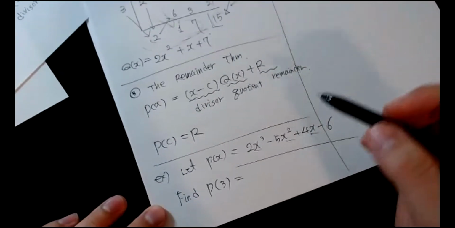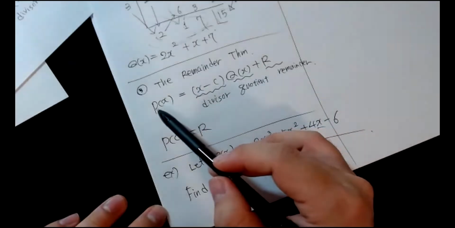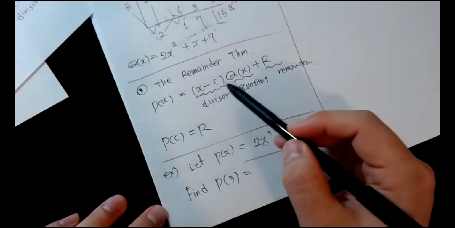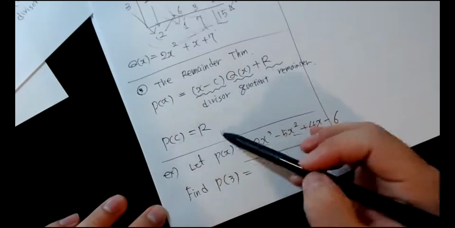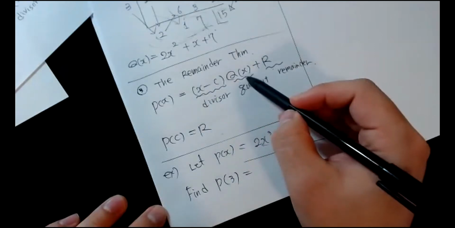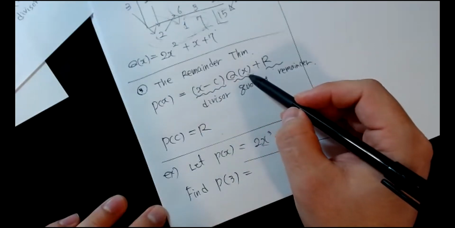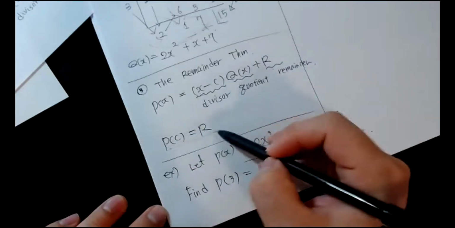So the remainder theorem says that if p of x can be expressed as x minus c times q of x plus r, then p of c equals r. It makes sense, right? Because when x equals c, that divisor is going to be 0. 0 times q of x is 0, plus the remainder, so p of c turns out to be r.